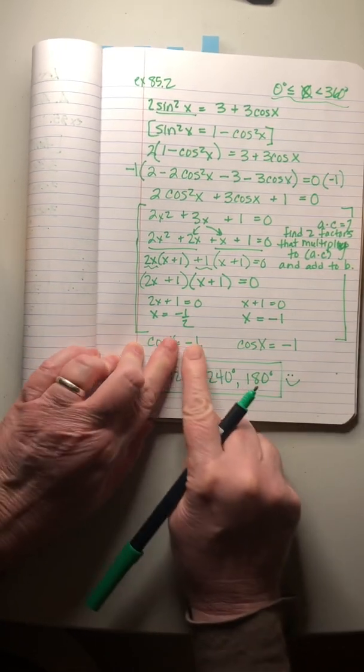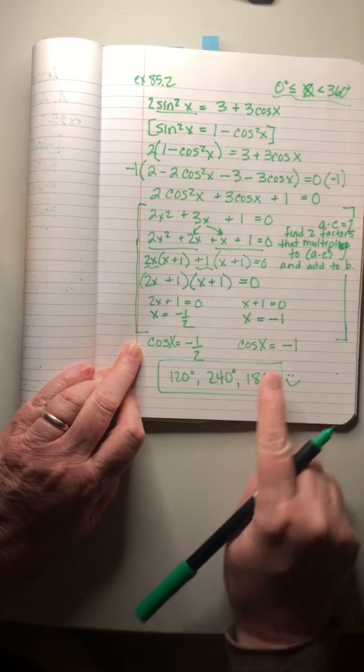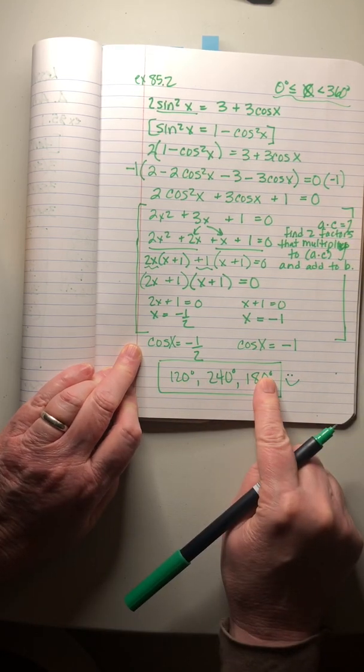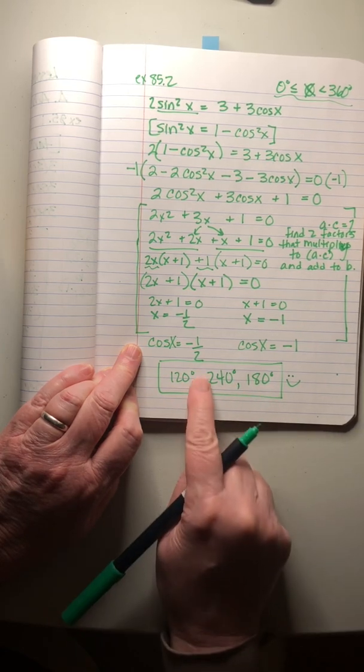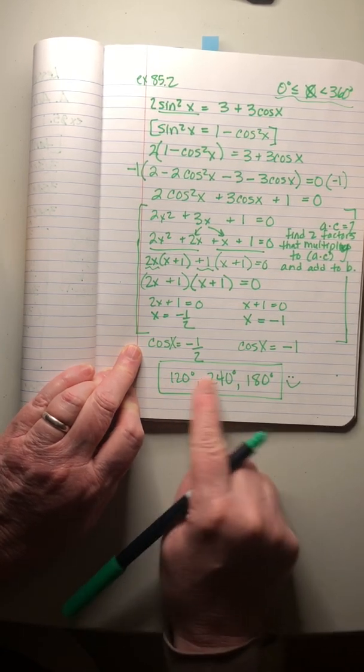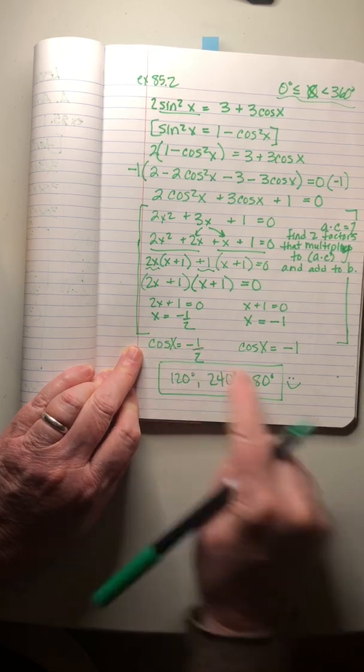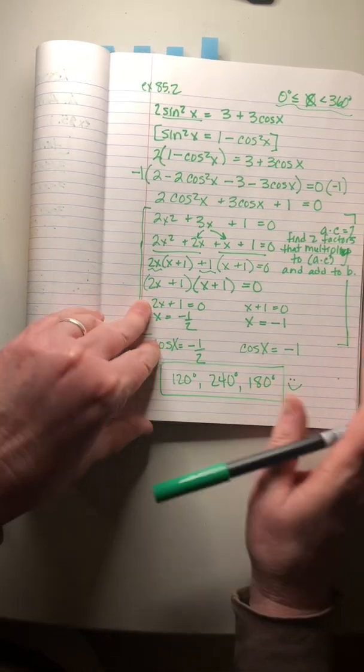Okay? These two give us that cosine. That one gives us that cosine. They're all the answers. John likes to write them in successive order. He would have put the 180 in the middle. I kind of like to see it like this because it shows me that you got those 2 answers from that one and that from that. It doesn't matter to me.